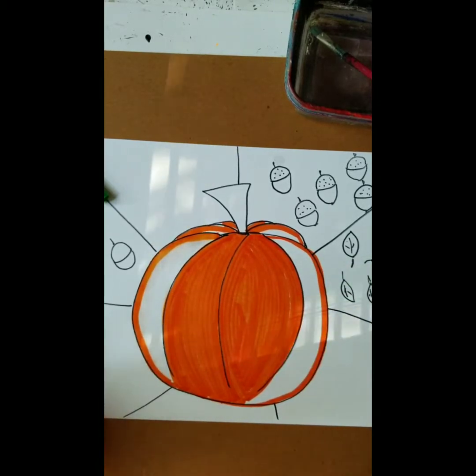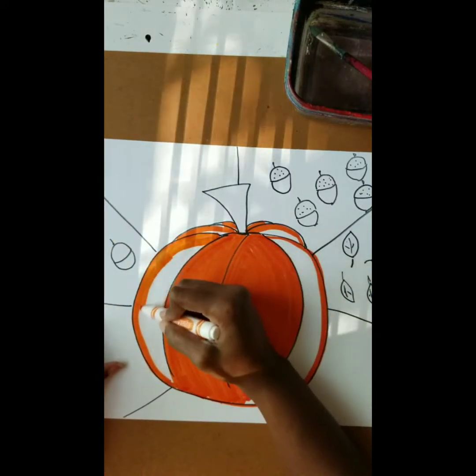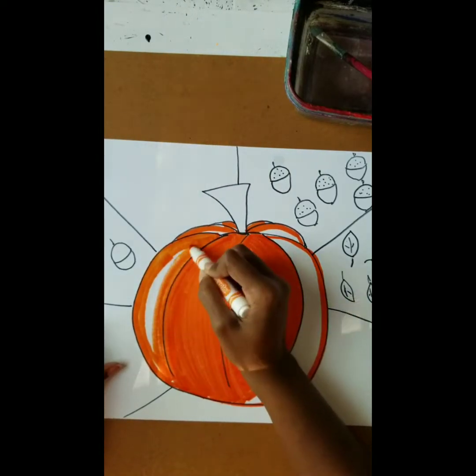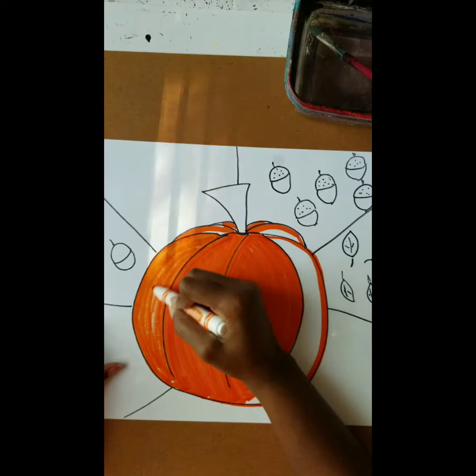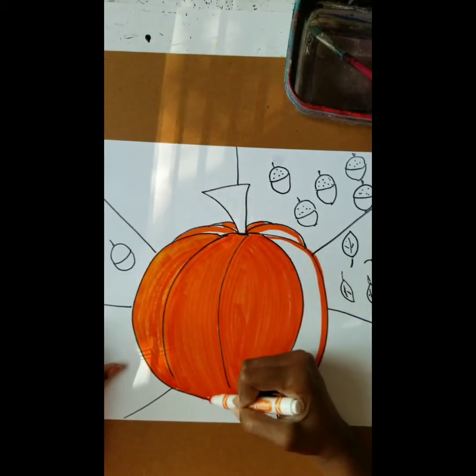Look at that. Look at how neat that is. So go slow. Take your time. Fill in the spaces. So I'm just going to go ahead and fill this in. Give me time. Make sure I get the white spots.